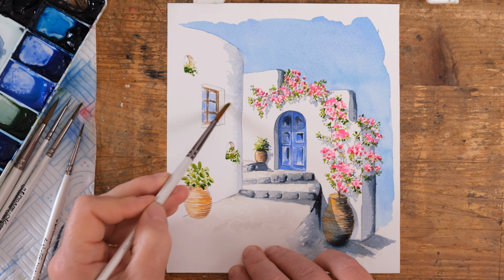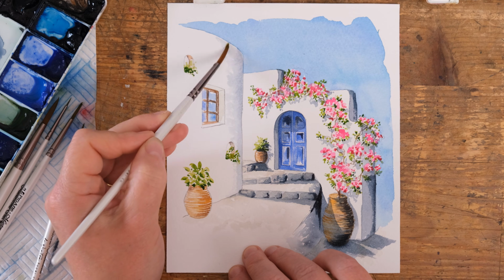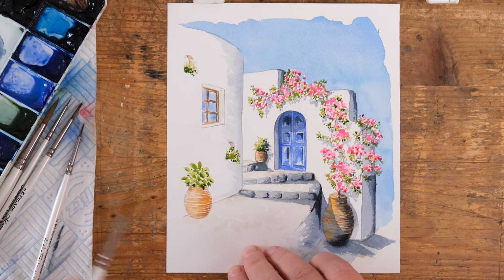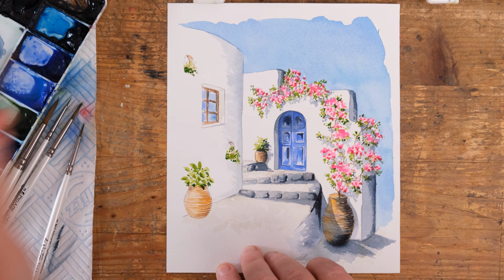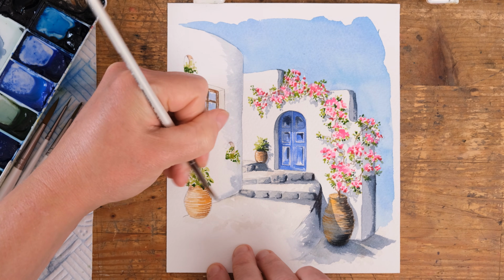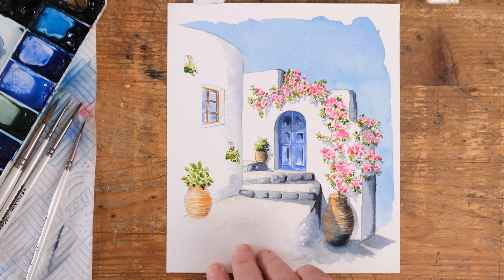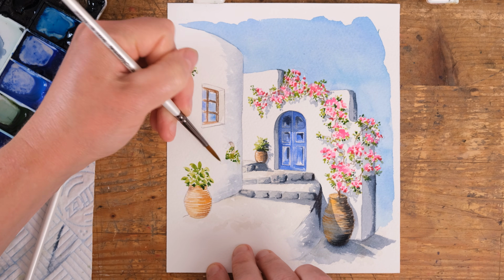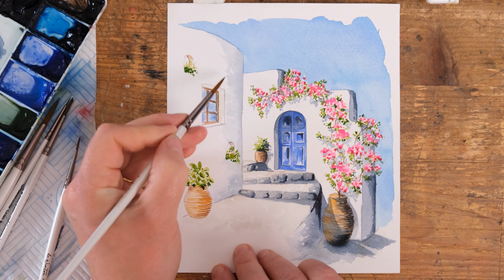Keep cleaning it off until it feels like it's only got the minimum amount that you want on it. Because I want to dry brush a little bit on this wall to get some of that texture.